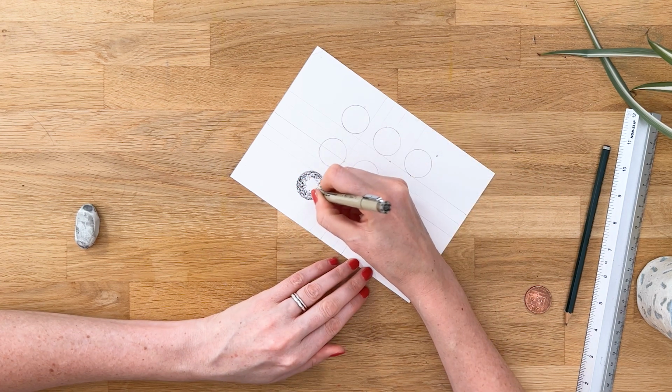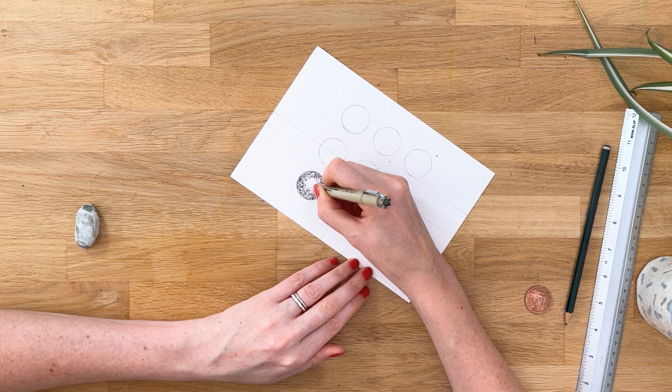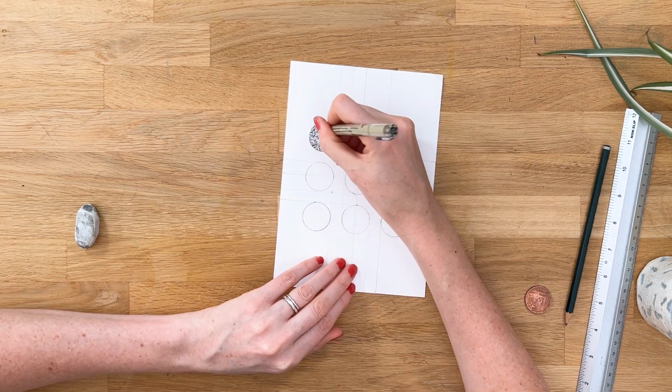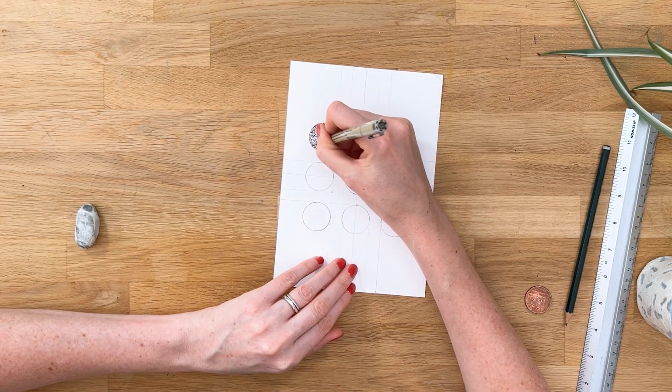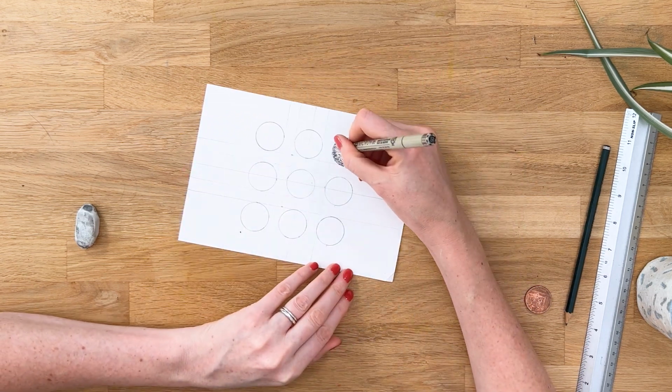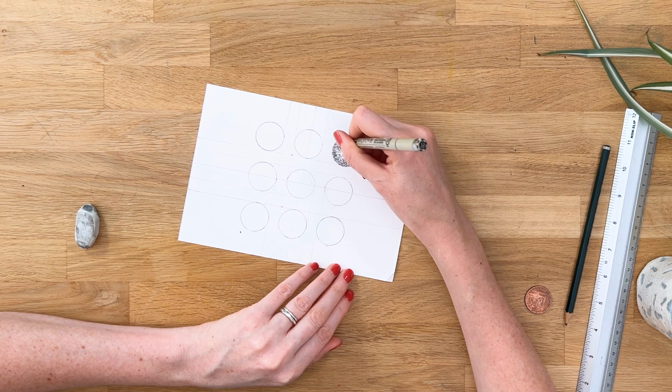So I'm going to maybe have it slightly lighter towards the middle so it feels a bit 3D. So I'm going to start thinning out some of these textures towards the middle, just so that it perhaps feels a bit more like a sphere than a flat circle.